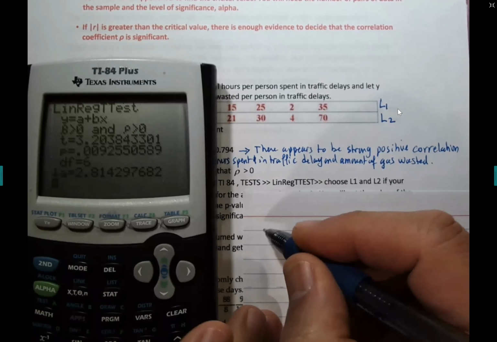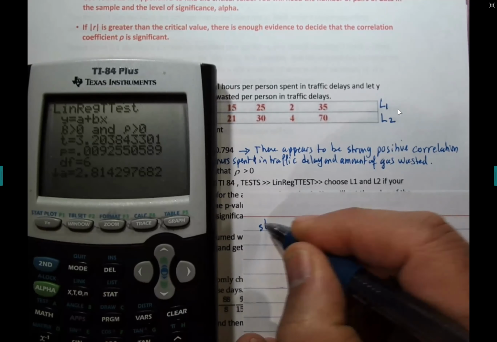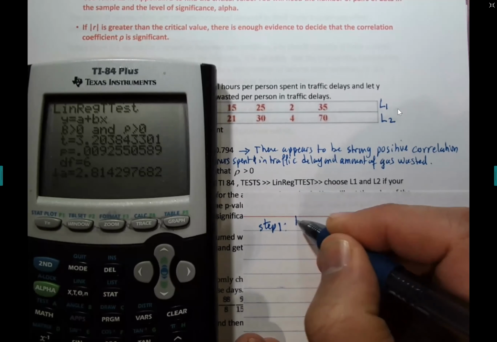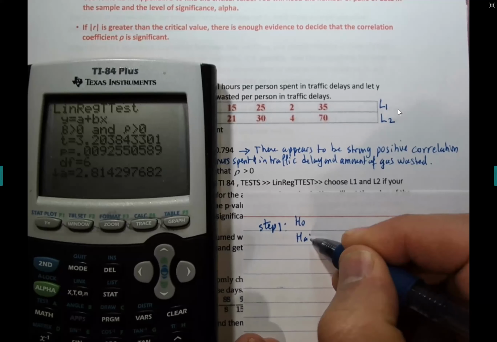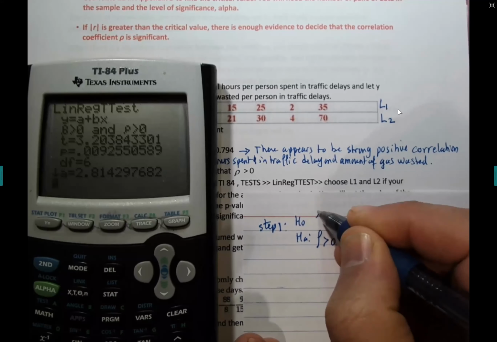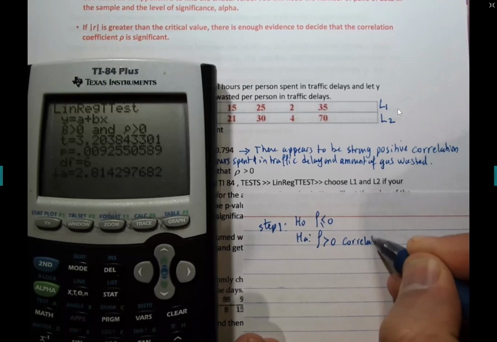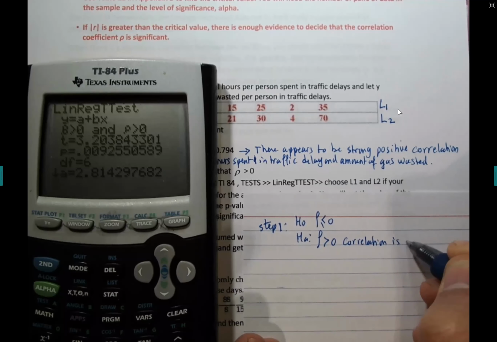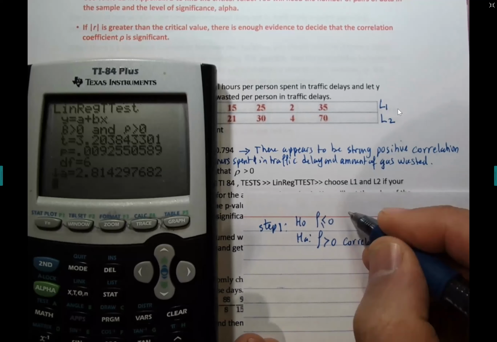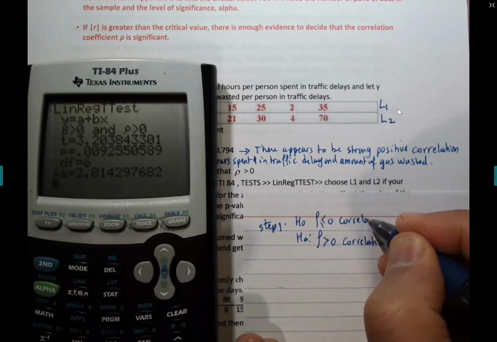So step 1: H0 and HA. Rho is greater than 0 for HA; rho is less than or equal to 0 for H0. Here, correlation is significant, and over there, correlation is not significant.